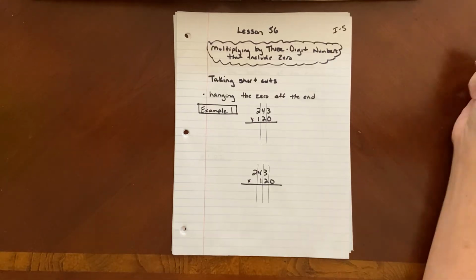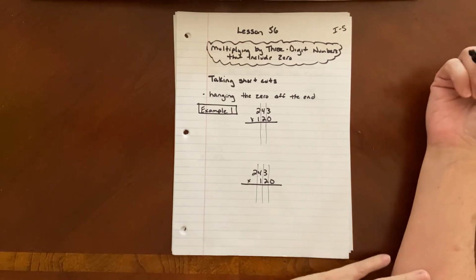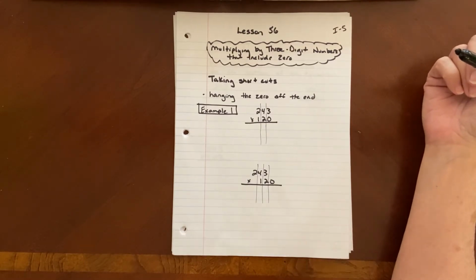Quiz is lesson 56. It's multiplying by three-digit numbers that include 0. So about the same as what we did last time, but we're going to add a 0, and there's a couple of shortcuts you can take that we're going to talk about. So the first thing you can do is hang the 0 off the end.